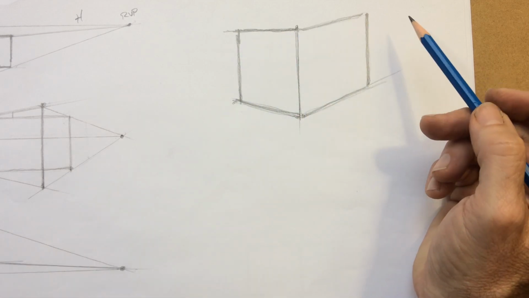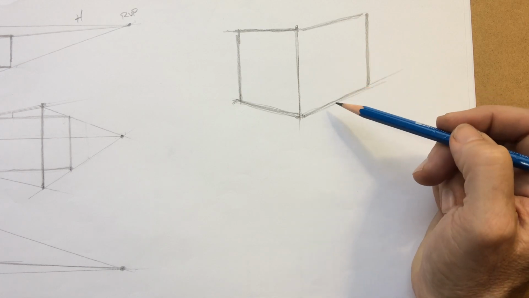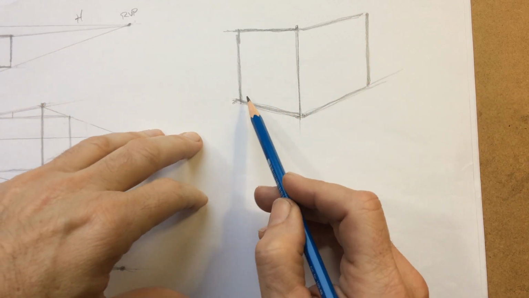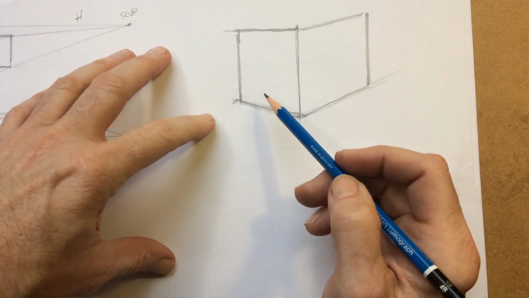I should be able to create a rectangle somewhere if they're all jiving up. And if they're not, that fact will help me adjust them.